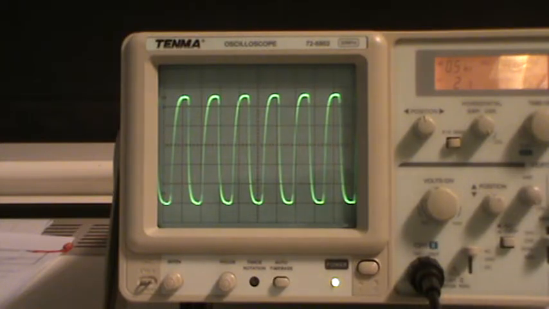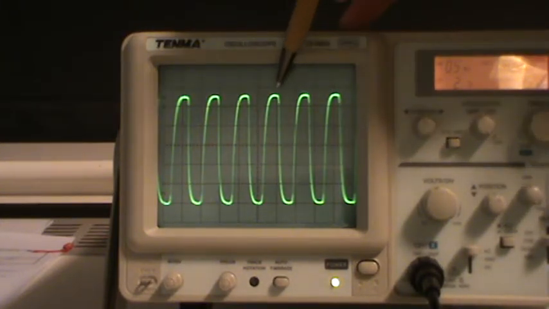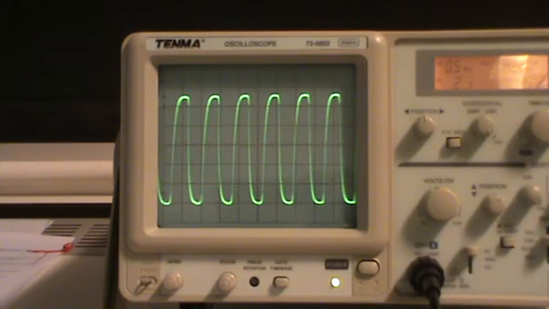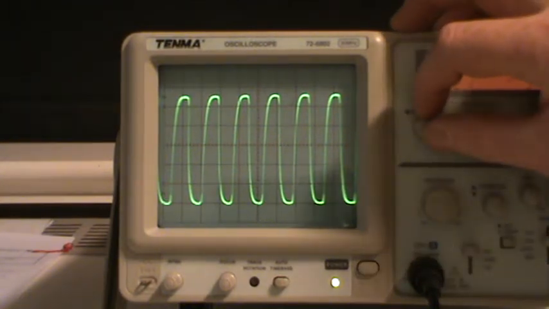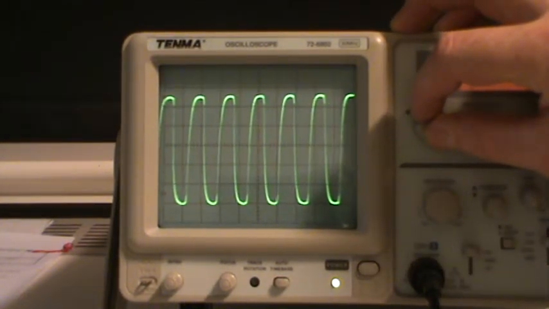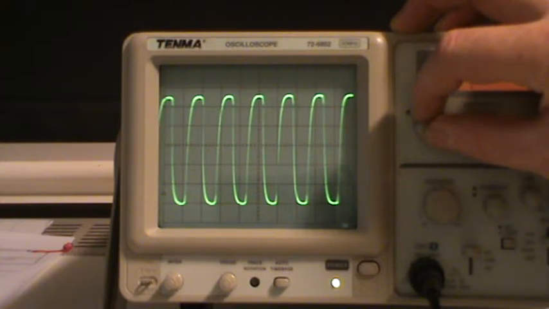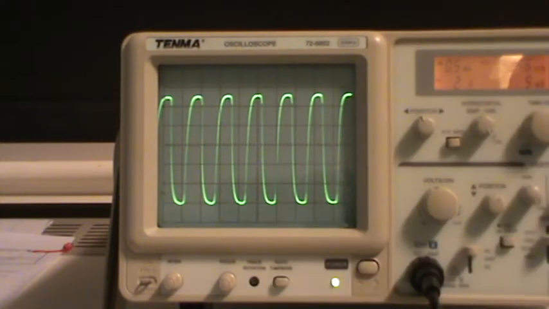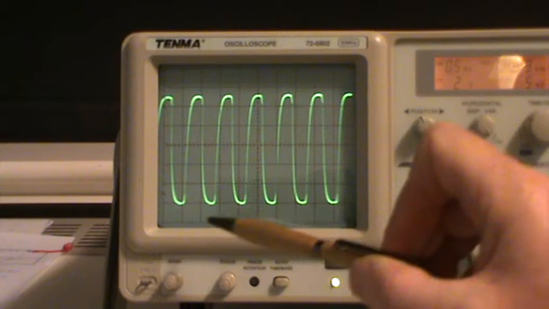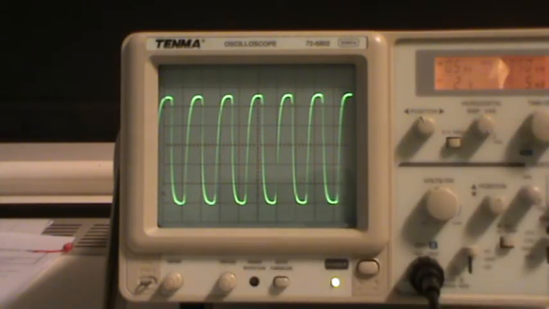Now, as you can see over here, these oscillations haven't been quite aligned well with the central axis there. So I'm now going to use the horizontal position. I can move that to the left and to the right. And if I move it like that, then you can see that the bottom is lined up with one of the lines there, and the top is lined up with that central scale.